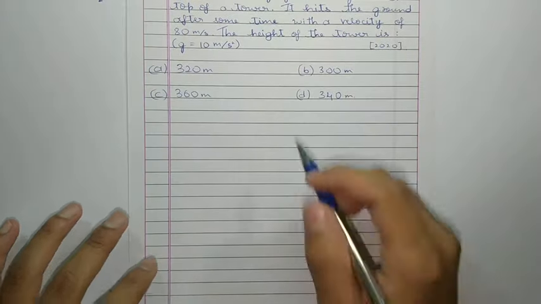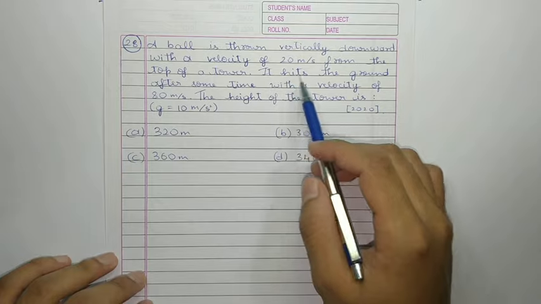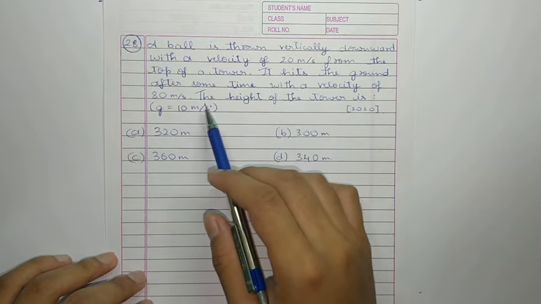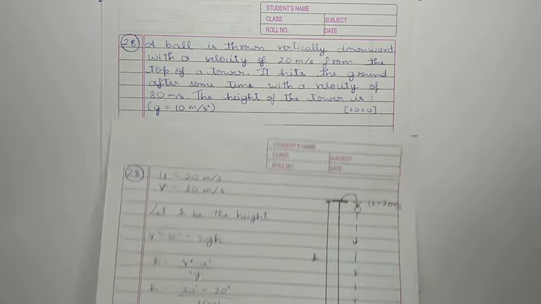28. A ball is thrown vertically downward with a velocity of 20 meters per second from the top of a tower. It hits the ground after some time with a velocity of 80 meters per second. The height of the tower is, where g is 10 meters per second squared.